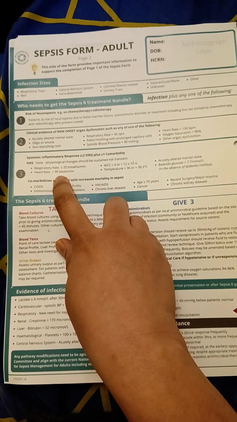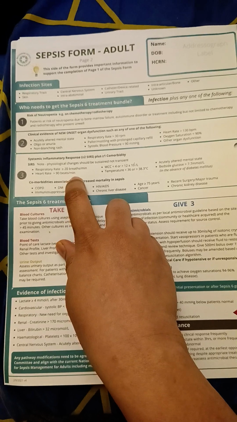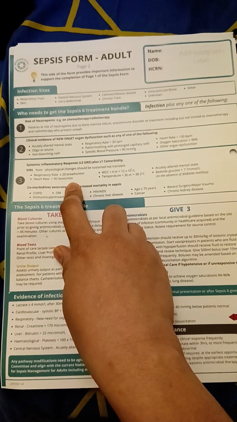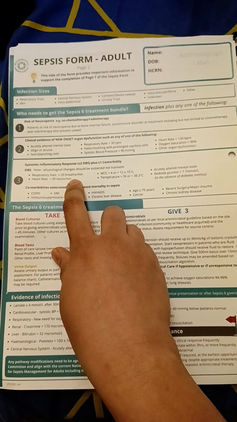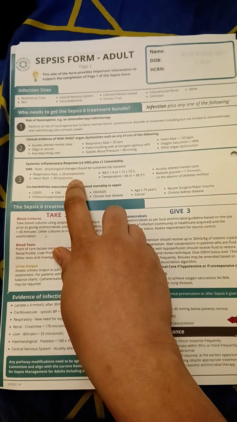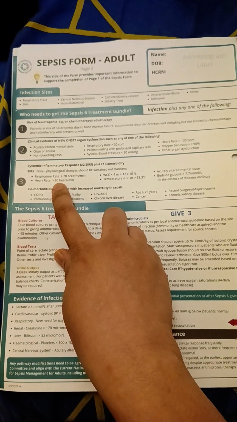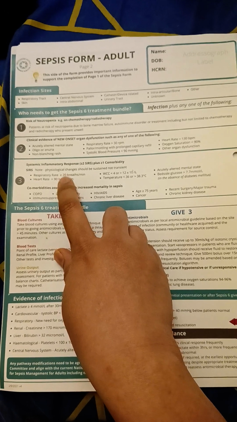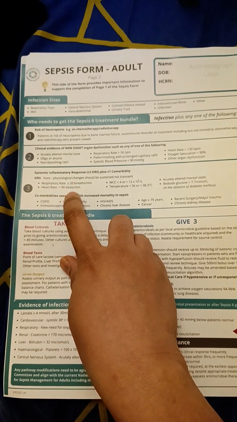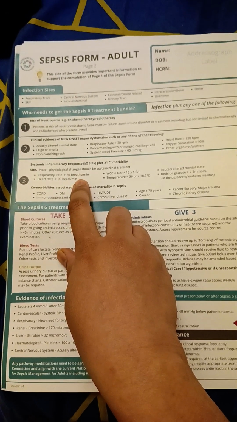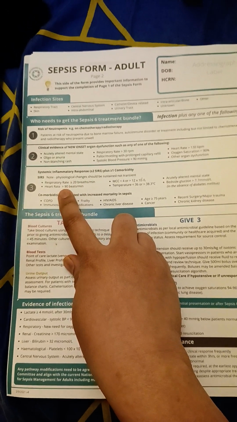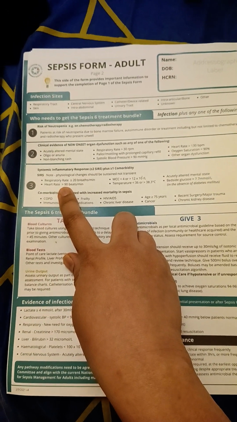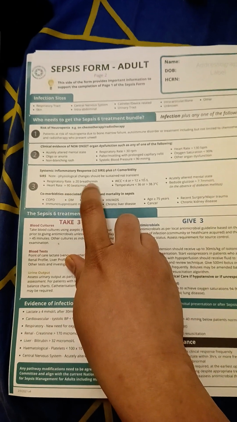So heart rate also, if it is more than 90 beats per minute, this is one of the criteria, and it should be sustained, but not transient. It means it should stay at this level. It should not go down from this, otherwise it will not count. If they ask you questions on this, then you have to tell them it should be sustained but not transient.